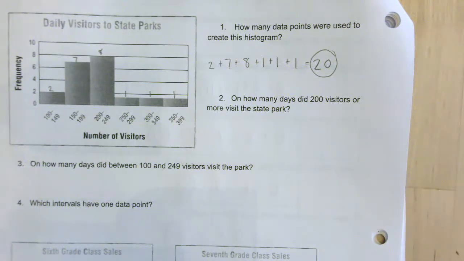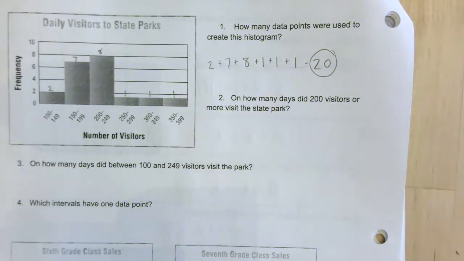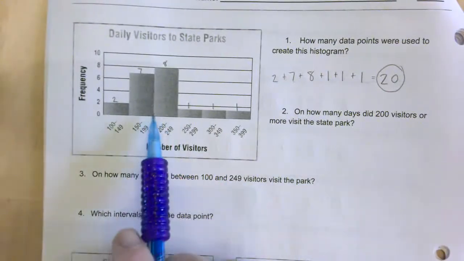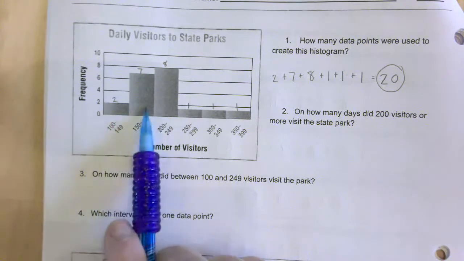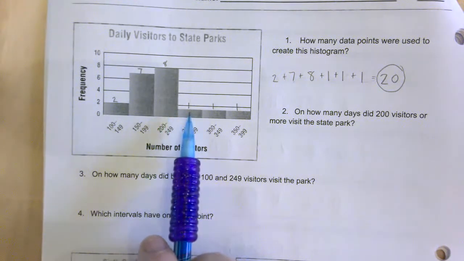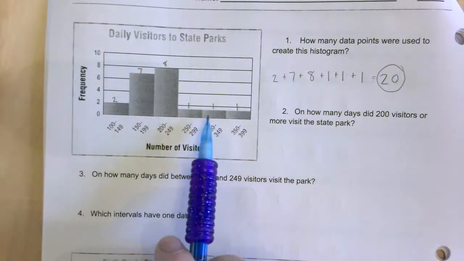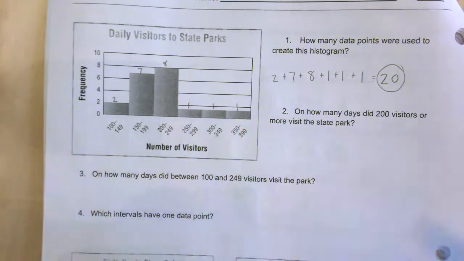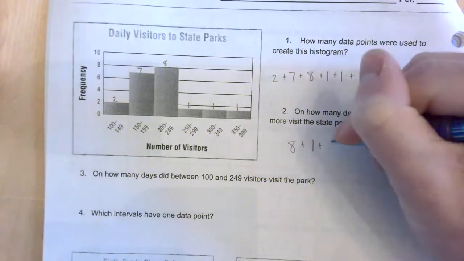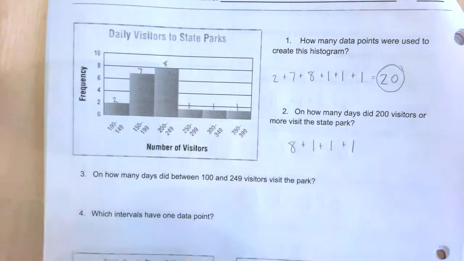All right, question 2. How many days did 200 or more visitors visit the park? So 200 or more. Let's see. Well, these two intervals are less than 200, so we're looking at the ones that are 200 or more. So we have 8 plus 1 plus 1 plus 1.